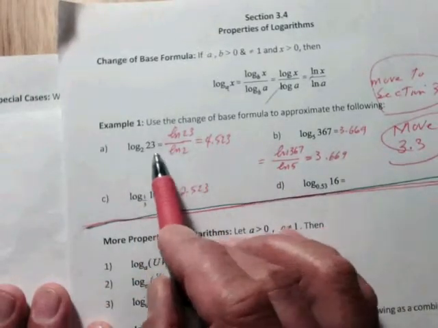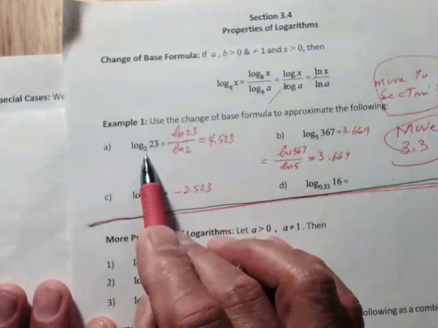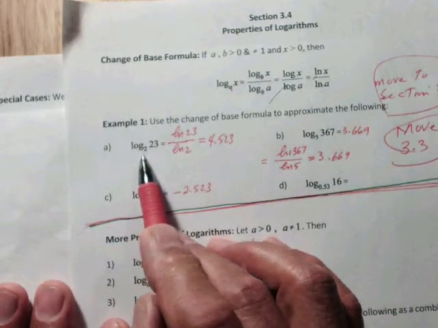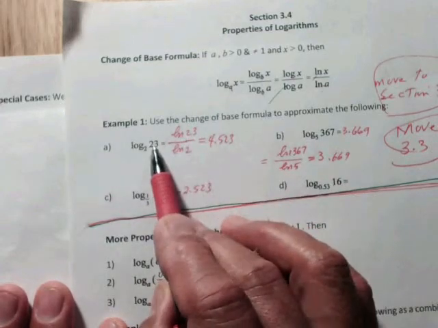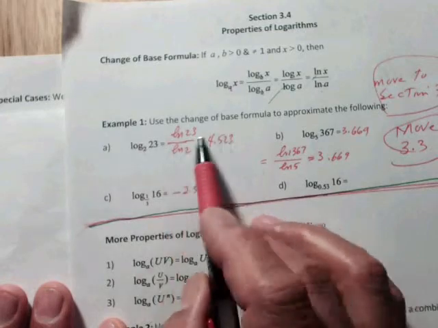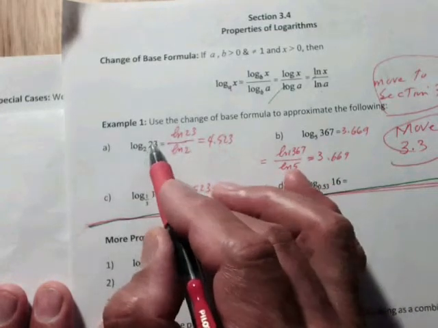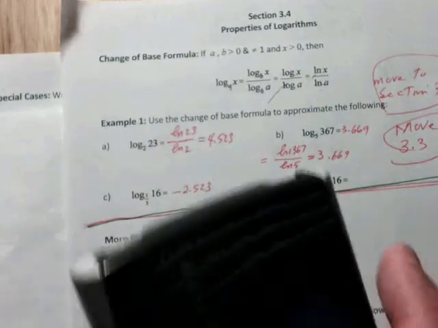If you want to do log of 23 to base 2, how would I do that? Using these formulas, I simply say log of 23 divided by log of 2, or natural log of 23 divided by natural log of 2.